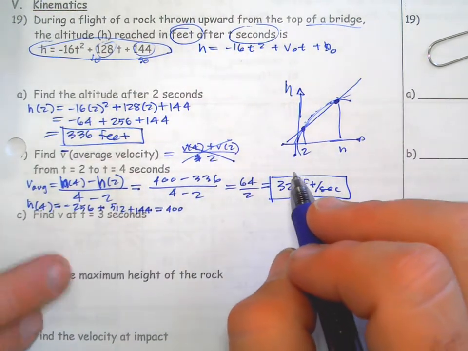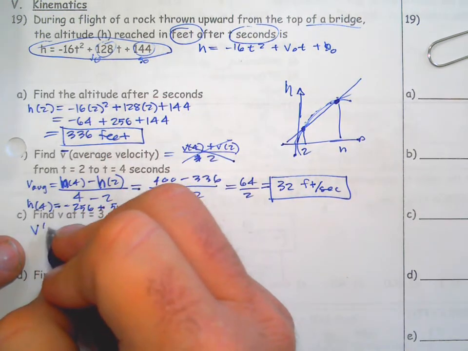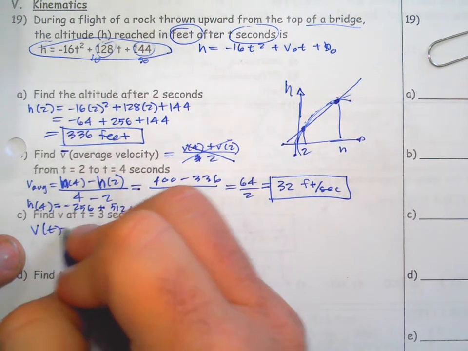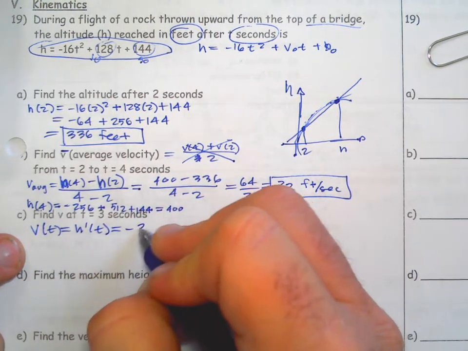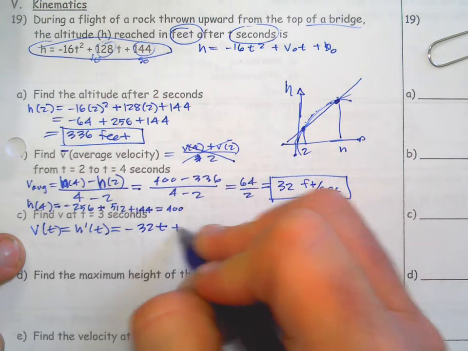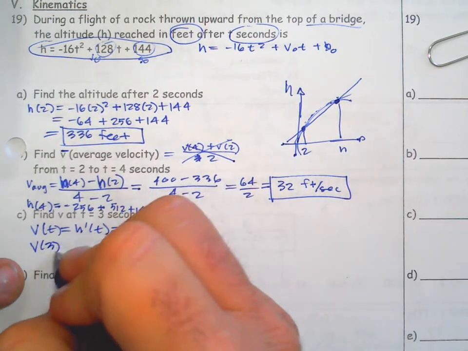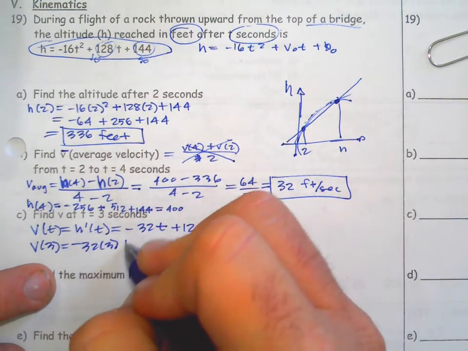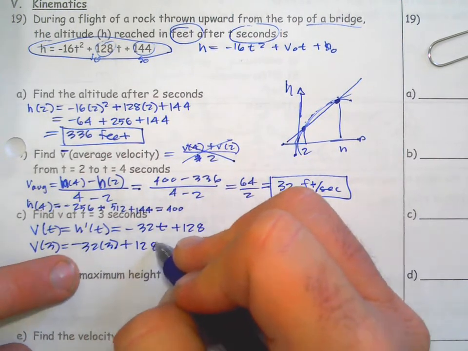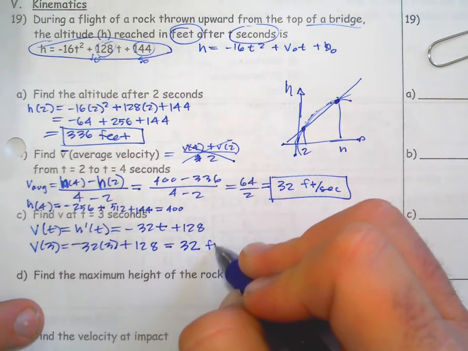Okay, find the velocity after 3 seconds. So we have to find the velocity equation. It should be the derivative of the position equation. So it's going to be negative 32t plus 128. And then we're going to plug 3 into it. And so we get negative 96 plus 128, so that's going to give you positive 32 feet per second.